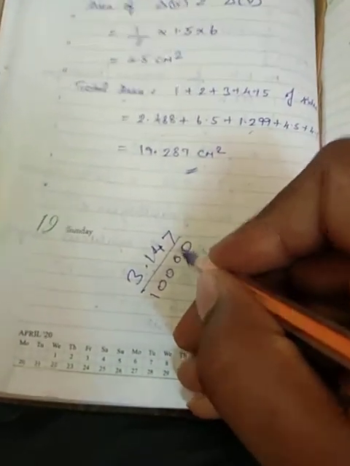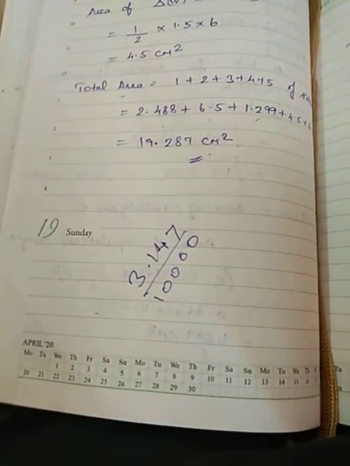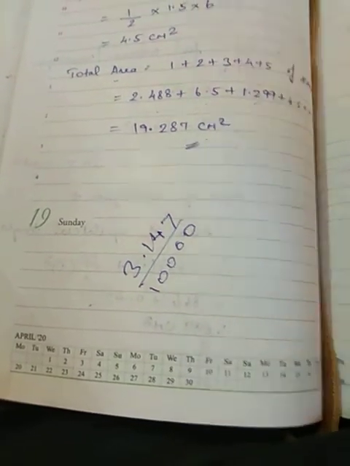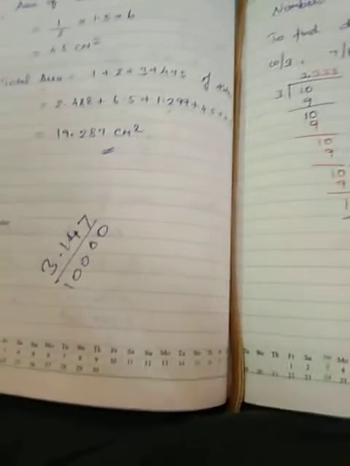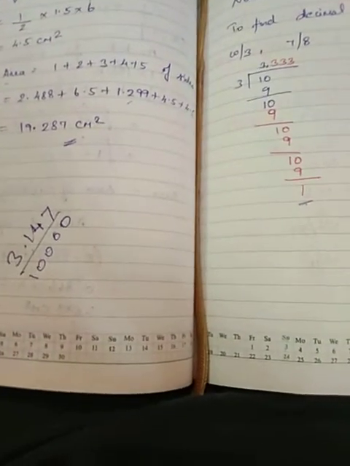If 0 comes, then it is a rational number. If it is not 0, then it is an irrational number. That's the difference between rational and irrational in the decimal value.